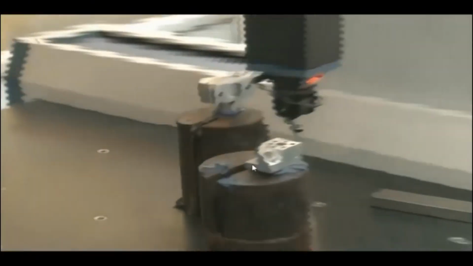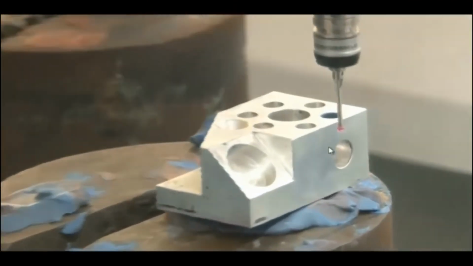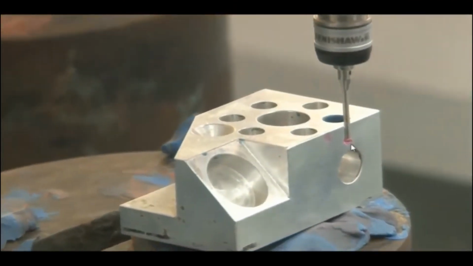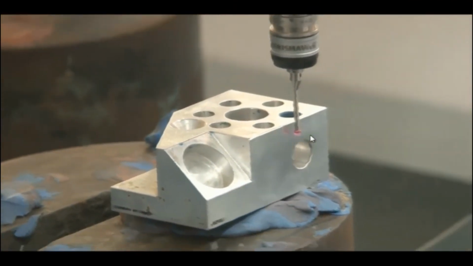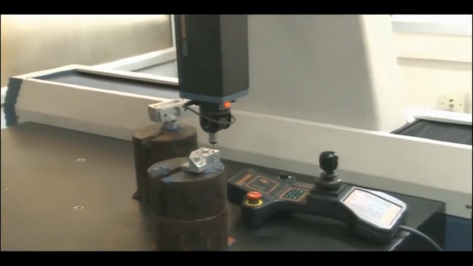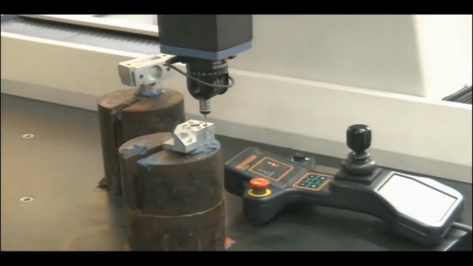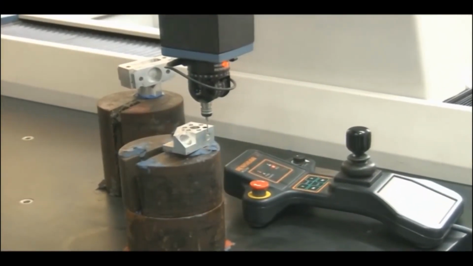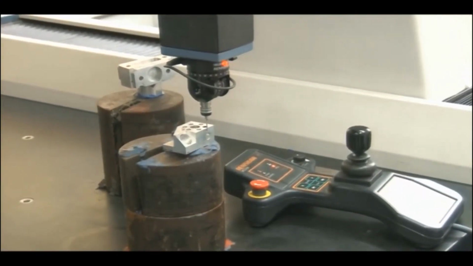Okay, now at each 1 mm, when we click at each one, we start locating the point. The first reference point, it has started from this point. We have kept joystick here. It is moving by itself. You can see at each 1 mm, it is measuring.